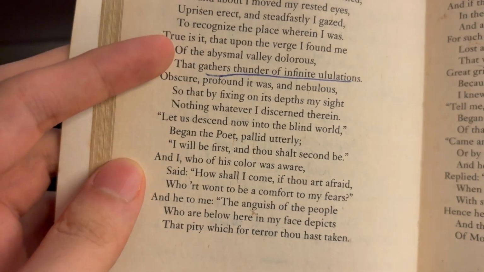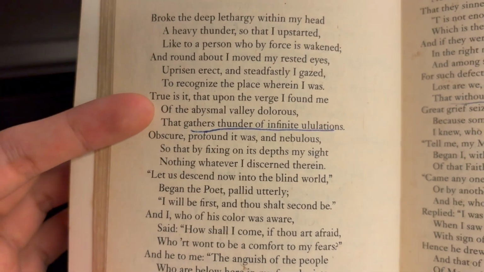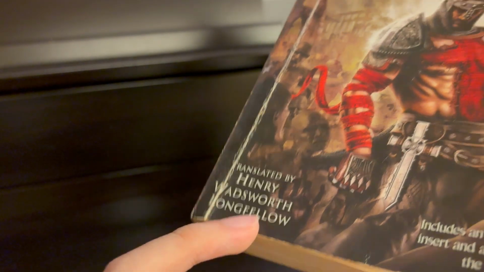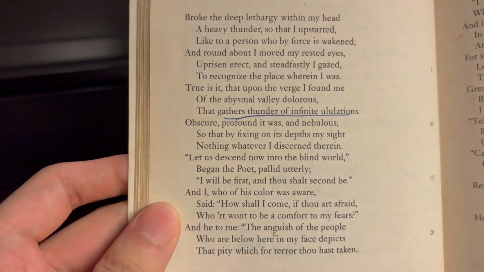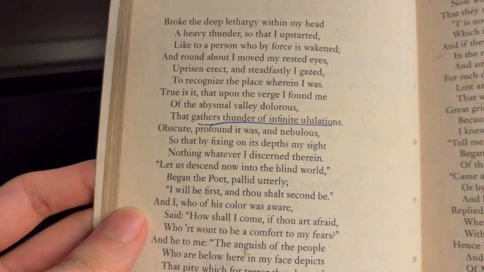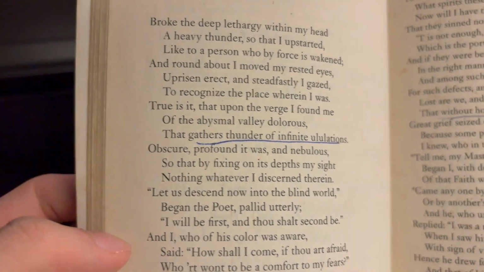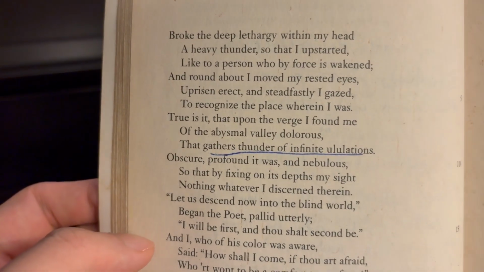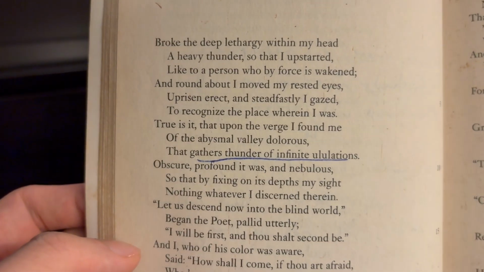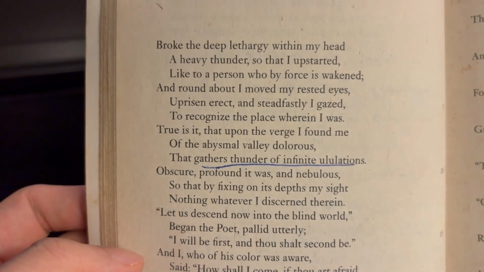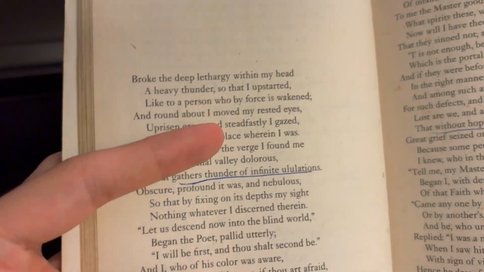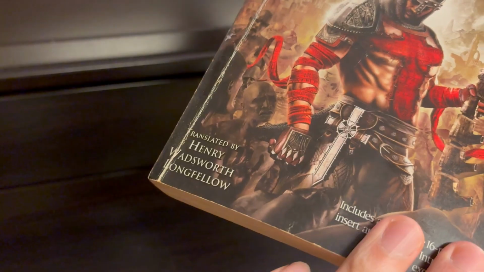So if you're into this sort of thing, you might find this translation very appealing because, well, Longfellow himself was also a 19th century poet, so his translation tends to be more archaic when it comes to language. But personally, I do not prefer archaic translations. I just found the more modern translations to be more direct and easier to understand, so I prefer those instead. So that's one thing you should keep in mind if you're considering the Longfellow edition.